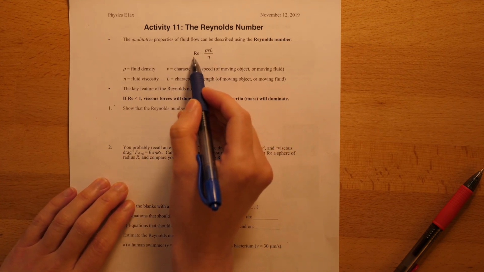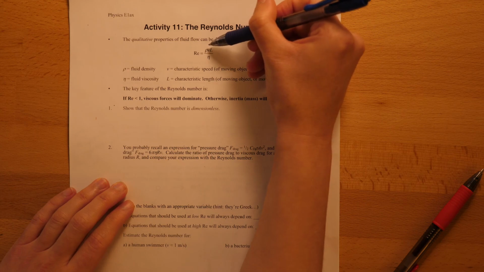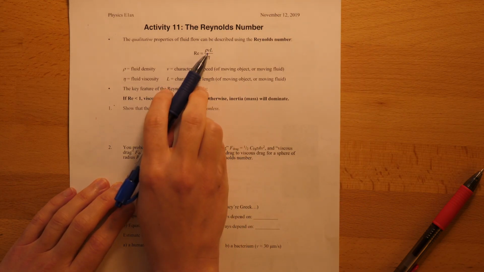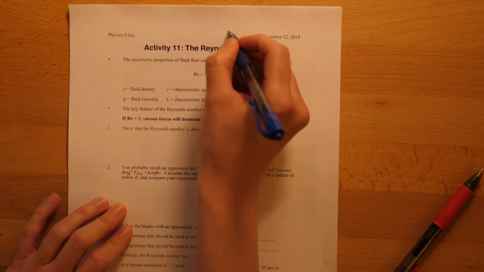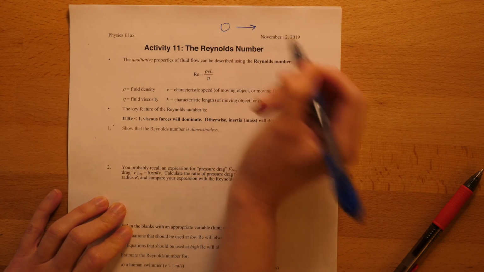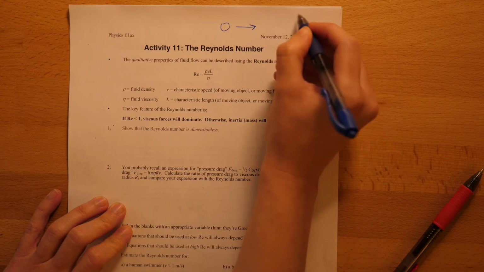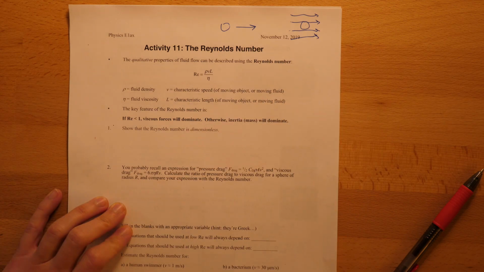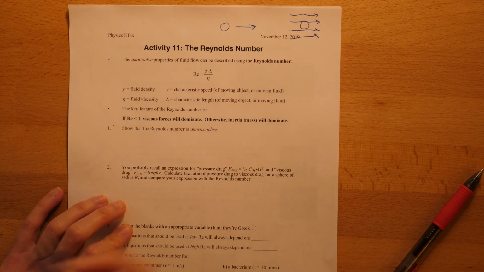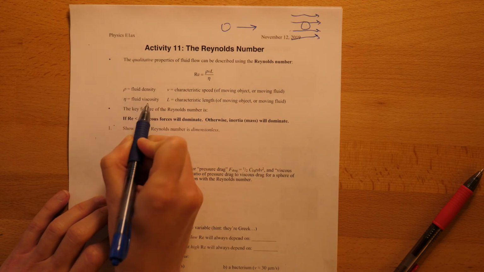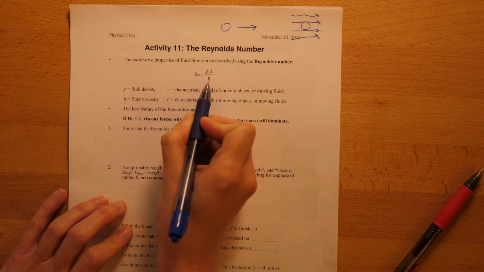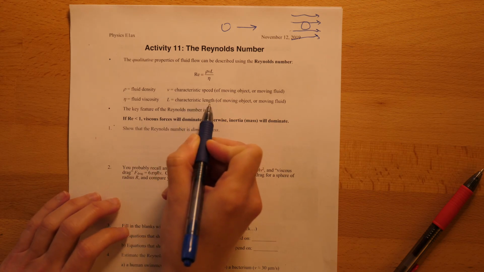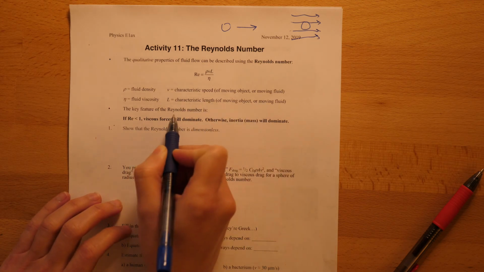So the Reynolds number is the density of the fluid times the characteristic speed, either of the object moving through the fluid, or maybe the object is stationary and the fluid is flowing past it, whichever speed makes more sense. Eta is the fluid viscosity, notice that's in the denominator. And L is the characteristic length of the moving object or moving fluid.